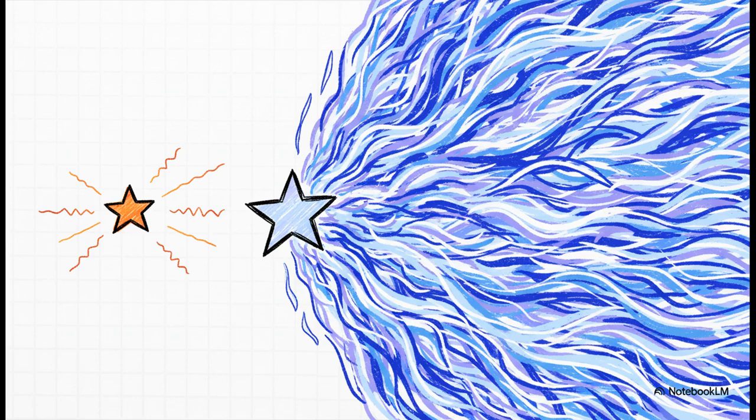And it's not just about the color, it's also about the sheer power. There's another rule, Stefan's law, and this one tells us that the total energy an object blasts out depends on its size and, this is the crazy part, its temperature to the 4th power. What does that even mean? It means if you double the temperature, the energy output doesn't just double, it multiplies by 16 times. So the main takeaway here is really simple. A little bit more heat means a whole lot more energy.